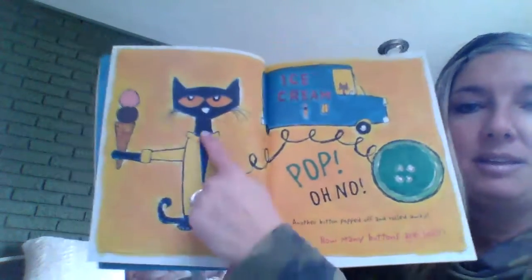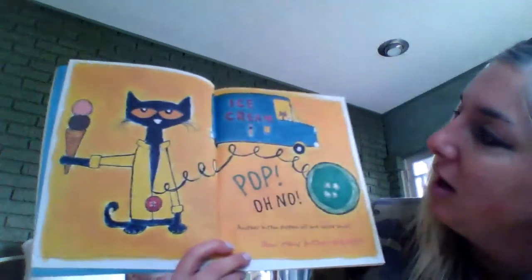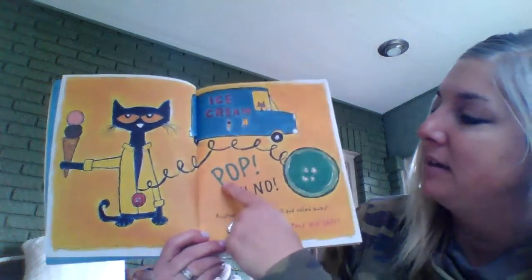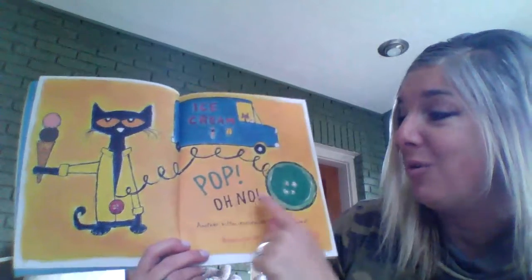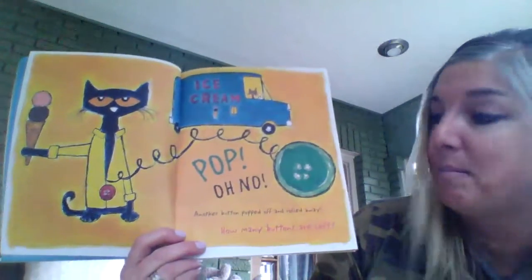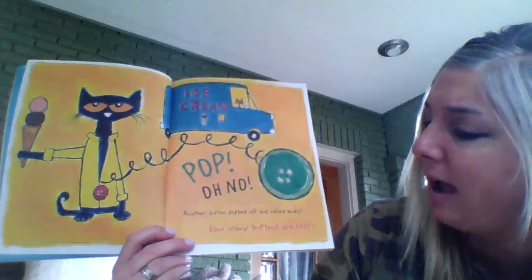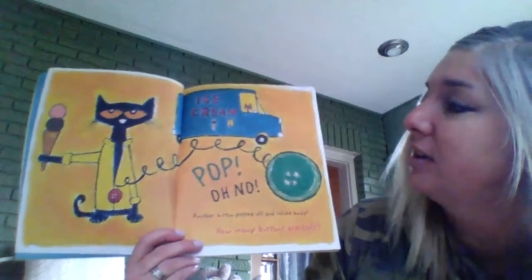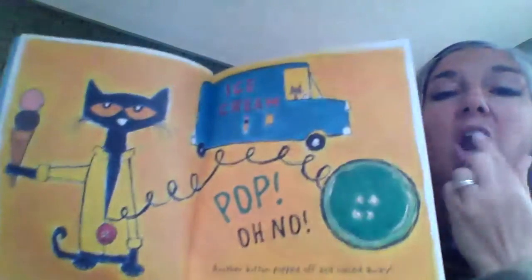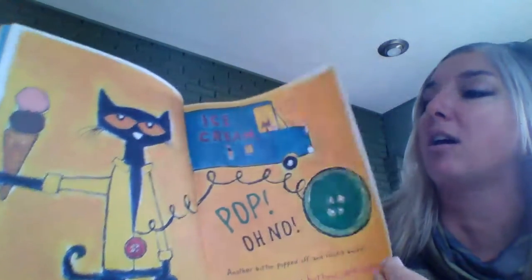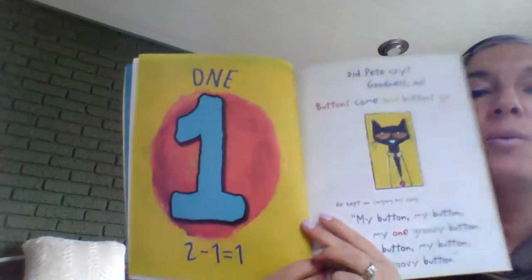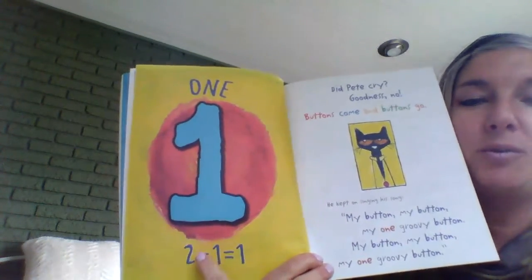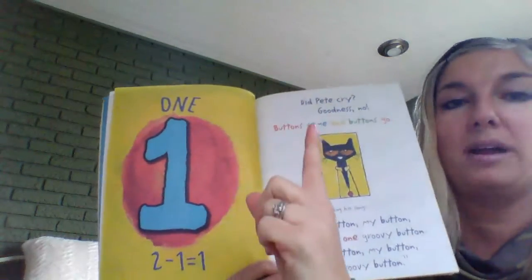Oh, look. Pete is eating ice cream, isn't he? Oh, no. What happened? Pop! Oh, no. Another button popped off and rolled away. How many buttons are left? Ready to do our pop and roll? Pop and roll. Oh, poor Pete. Another button fell off. How many are left? 1. 2 minus 1 equals 1.